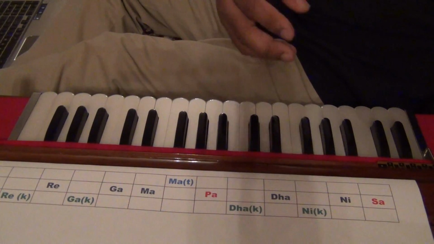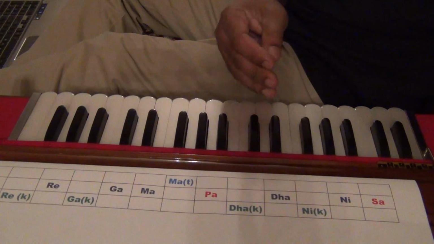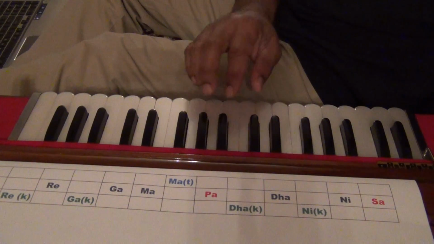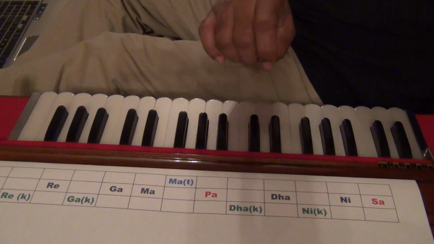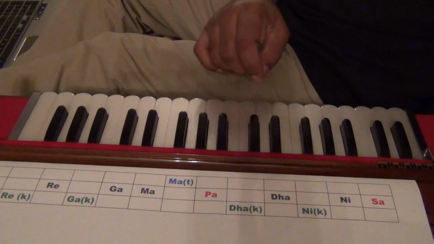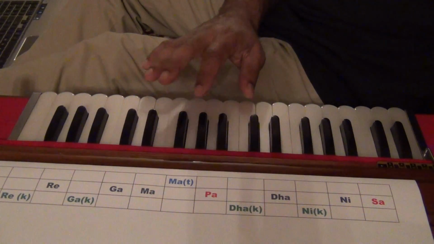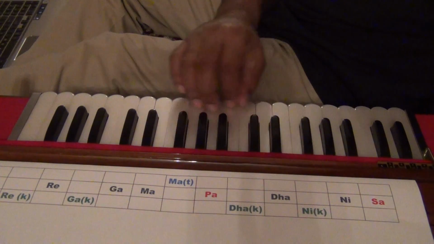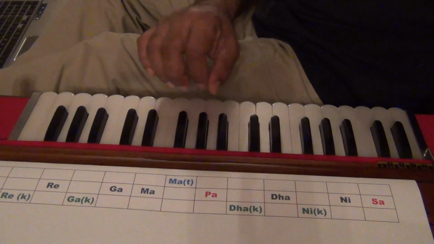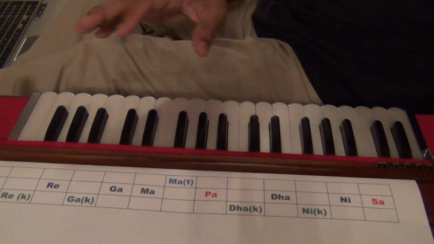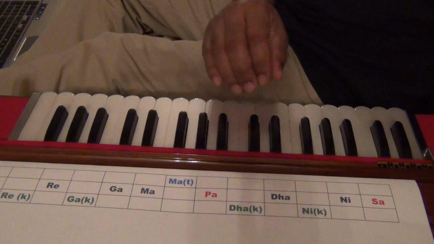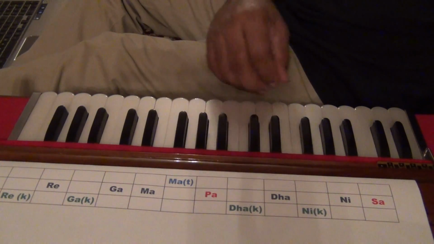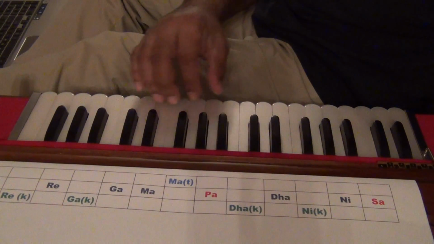In the Western system we have major scale, minor scale, and you would hear harmonic minor and melodic minor and natural minor and so on. In the Indian system, you will hear That Bilawal, That Asawari, That Kafi, and so on. There is nothing to get concerned about, because we will be doing all of these as we go along.